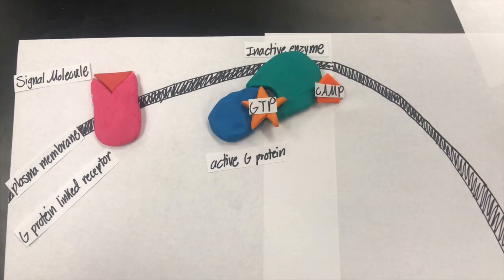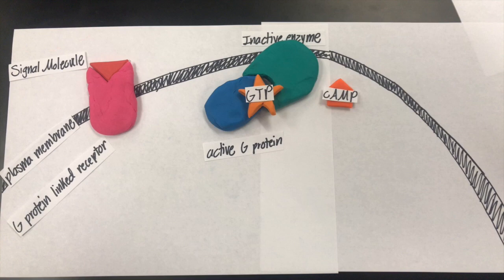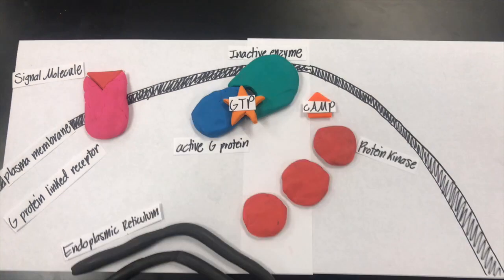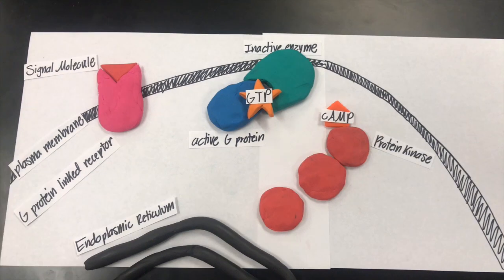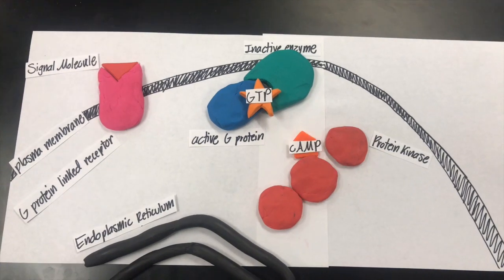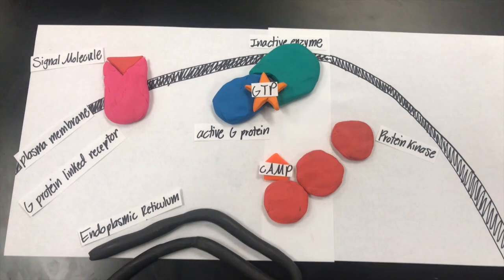This molecule binds to an inactive protein kinase and activates it. The activated protein kinase phosphorylates other proteins, which results in a cellular response. In this case, the response is the release of calcium ions from the ER.